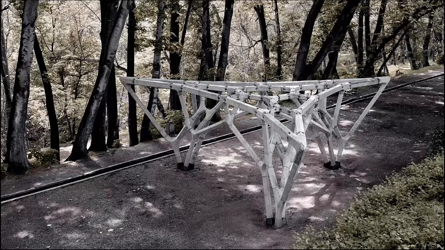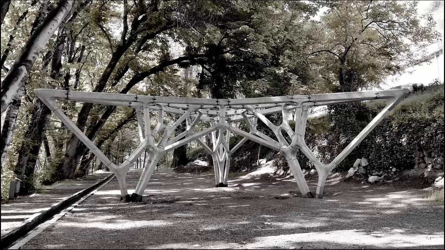This is the final structure constructed. These are quite recent images. This is quite unique in terms of performance, because the top chord of the structure works in tension. It's pure tension, and the bottom parts are in compression. This is the first prototype built using this technique, and I can say it's one of the few compression and tension combined spatial structures.